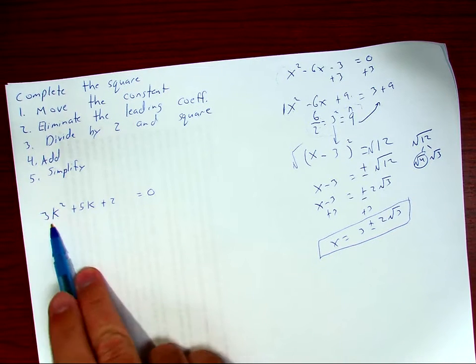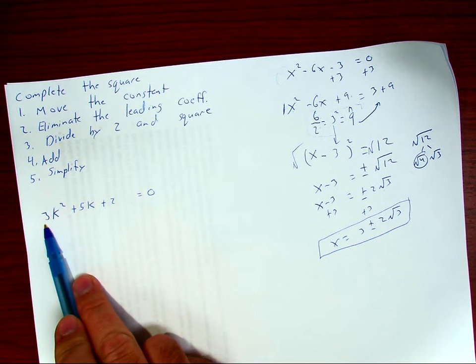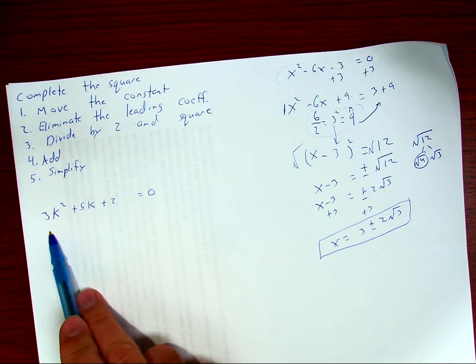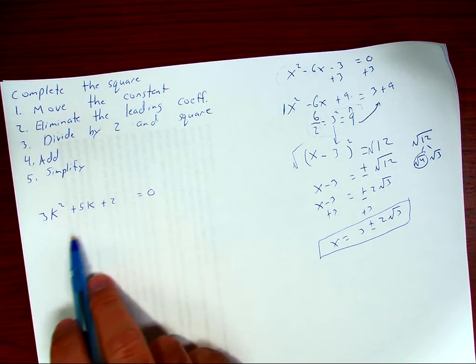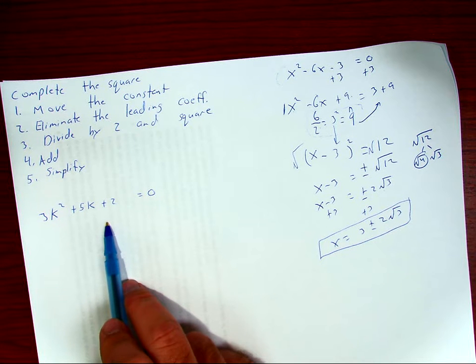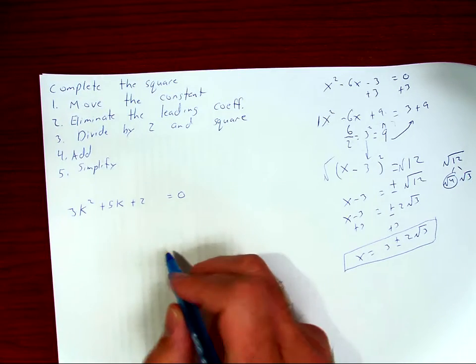Now in this example, notice that there is a leading coefficient. And this is typically where most students and a lot of staff as well are going to freak out, and they're going to try and default to quadratic formula. But it's not that difficult, and I'm going to show you a quick trick that will make it much easier than you think it will be.